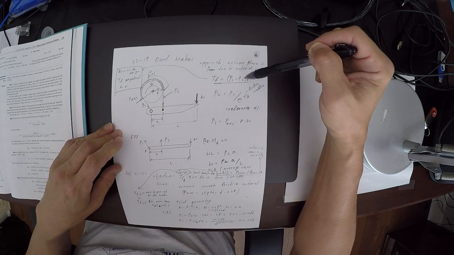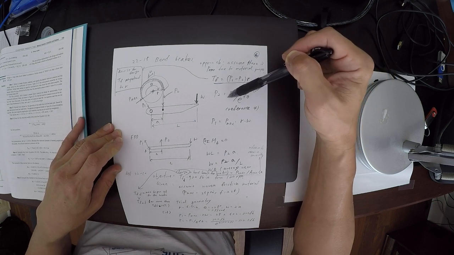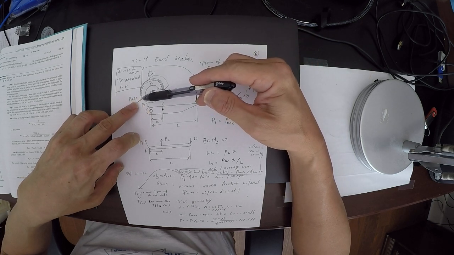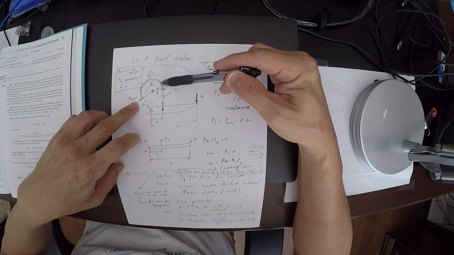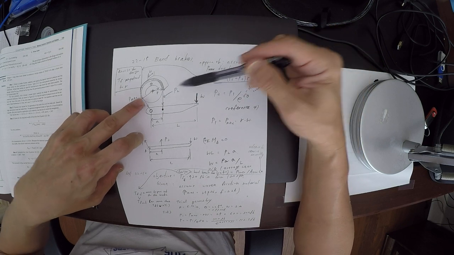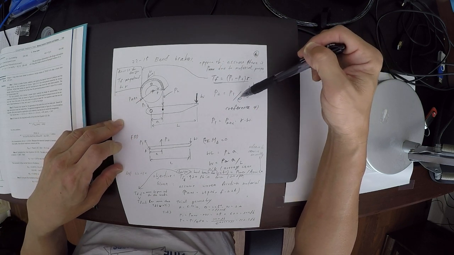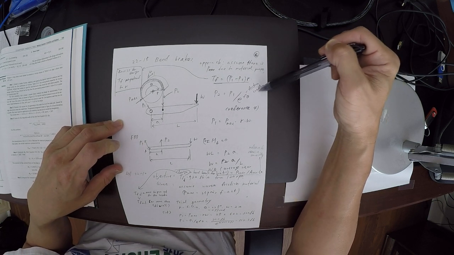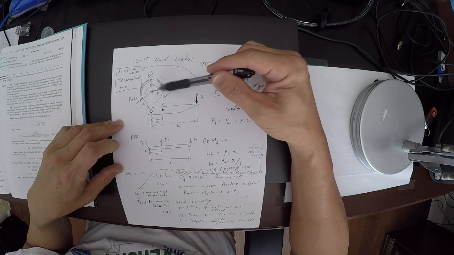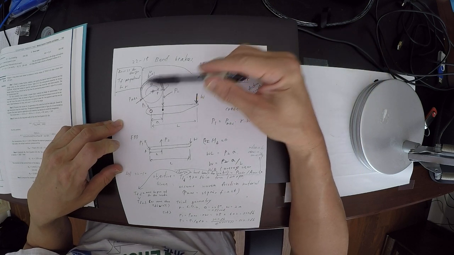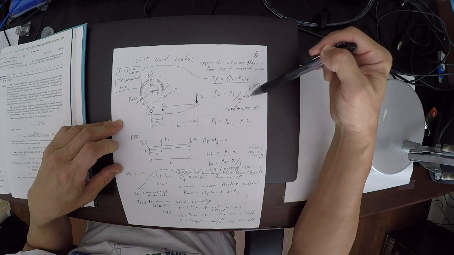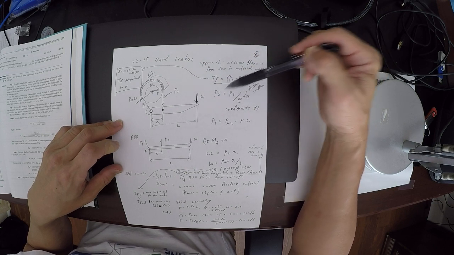And then P2 right here is going to be a function of P1, because if you apply the W, most likely this is the contact point starting first and then going around, and then P2 is going to be the last point that gets into contact with the drum. So P2 is a function of P1 divided by e to the f times theta. f is the friction coefficient. Theta is the angle of coverage by the brake pad. So meaning that if W is getting smaller and smaller, this will be smaller, and then P2 will be larger.